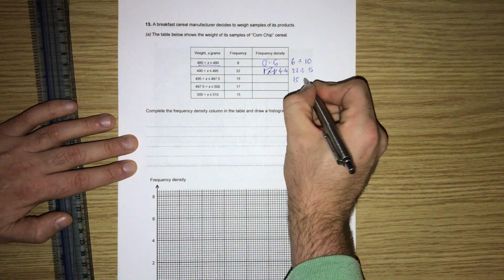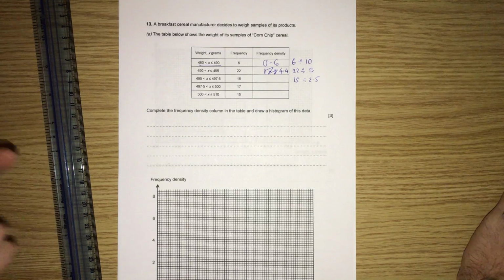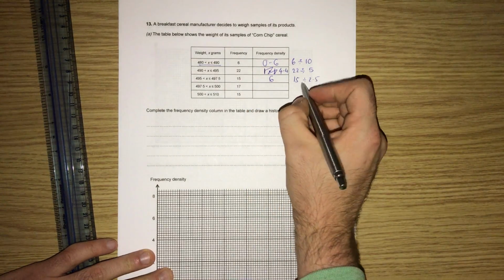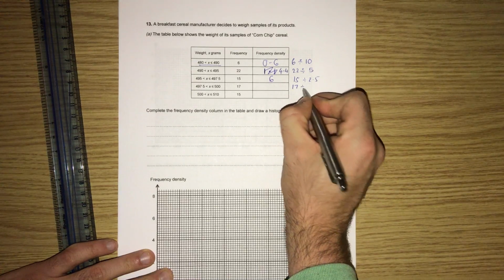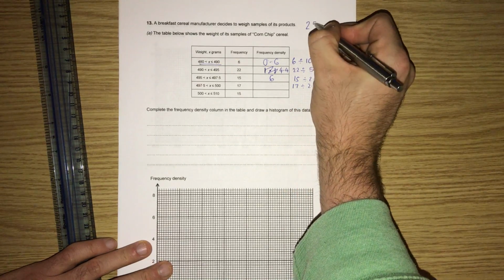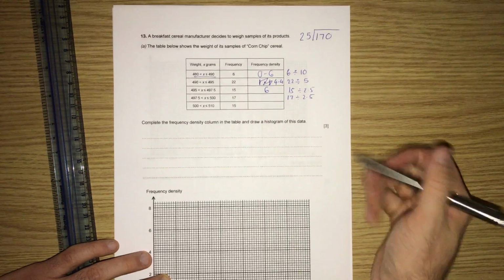This one is 15 divided by 2.5, so how many 2.5s make 15? So I would say there are two 2.5s to make 5, so therefore there are going to be 6 to make 15. This one is 17 divided by 2.5, slightly more complicated, so I would use 25 into 170 for this one using the bus stop method to get the answer.